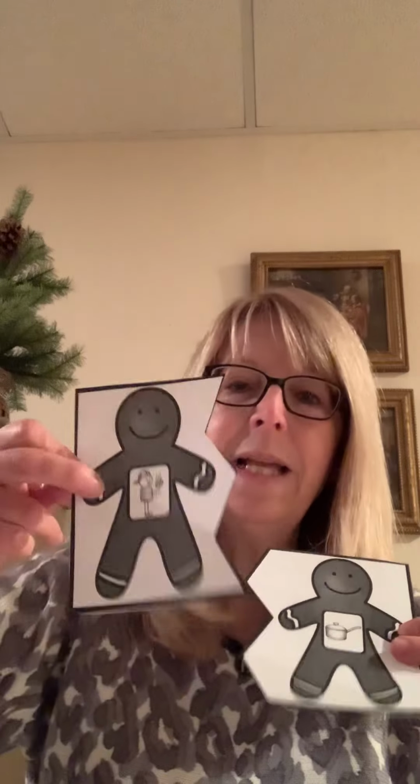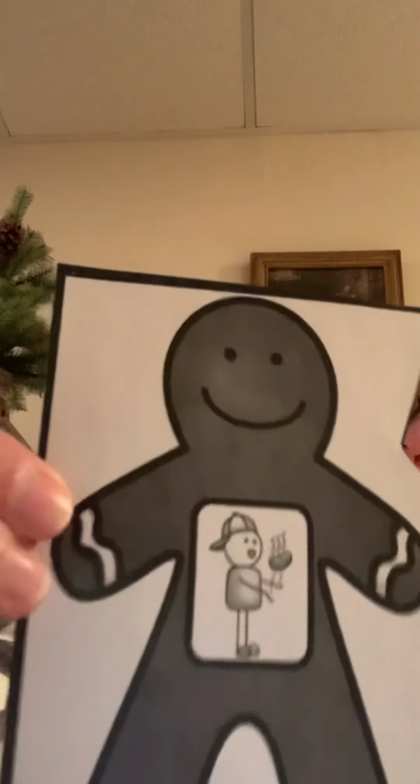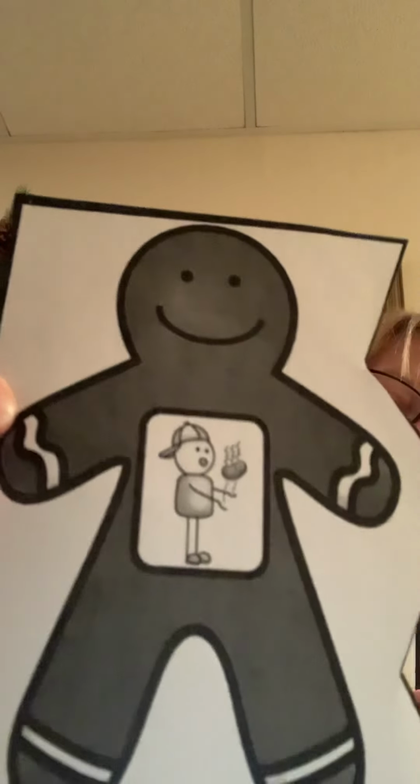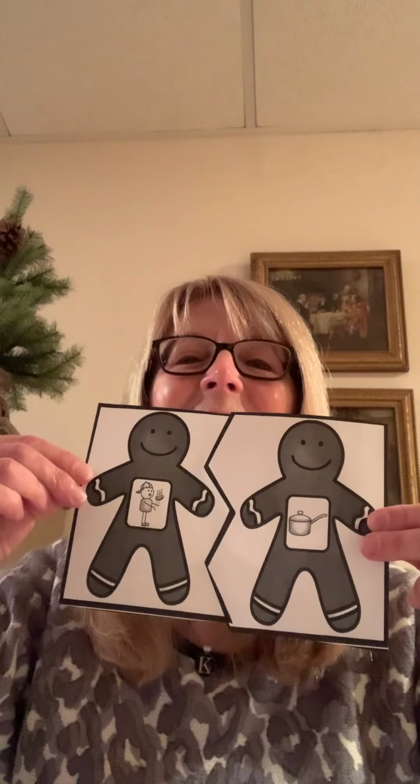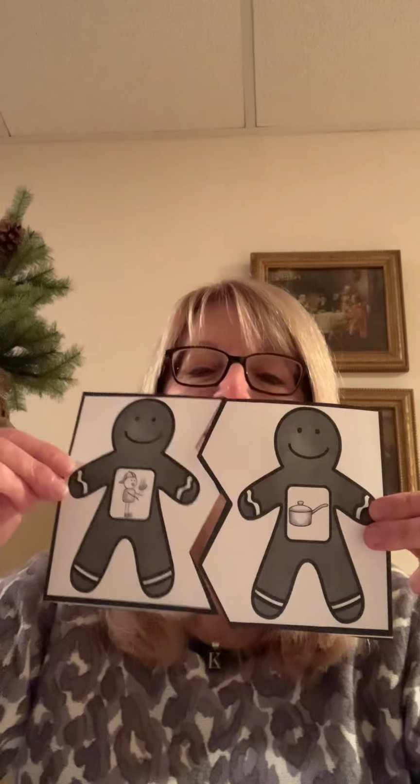So on this side, there's a picture of a boy getting ready to eat something that's very hot. And on this side, there's a picture of a pot. So do hot and pot rhyme? They do. So that's a good match.